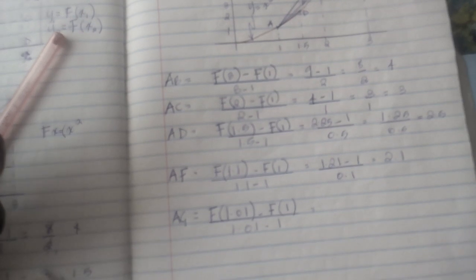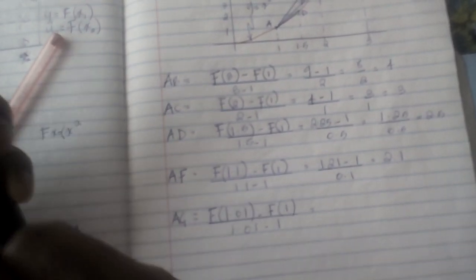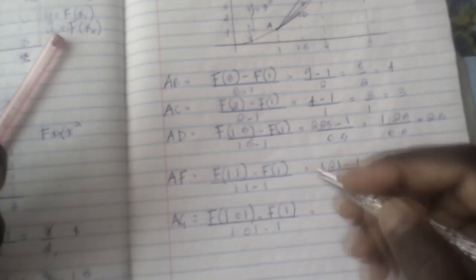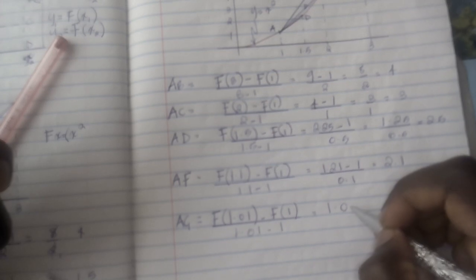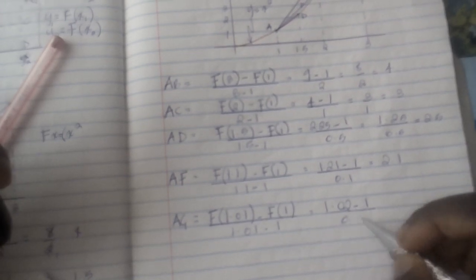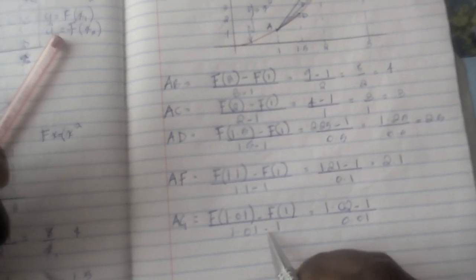Replacing 1.01 in place of x, we'll get 1.01 squared, which is 1.02, minus 1, all over 0.01. 1.01 minus 1 is 0.01.